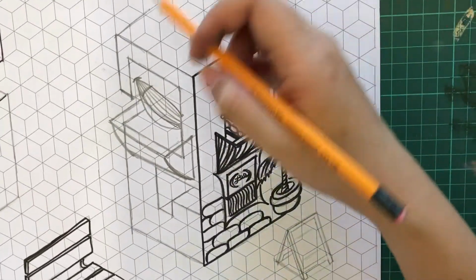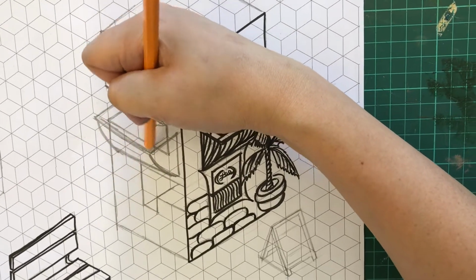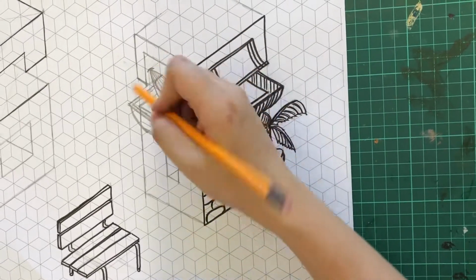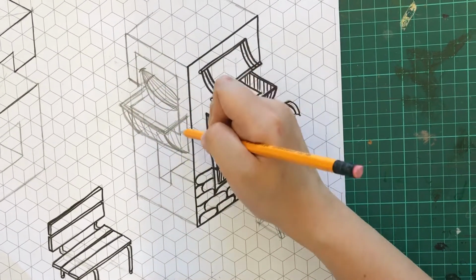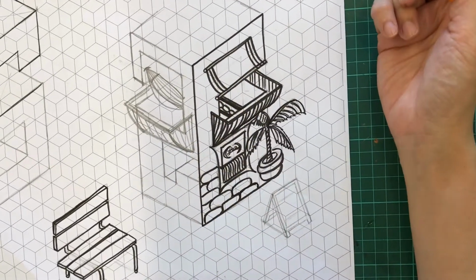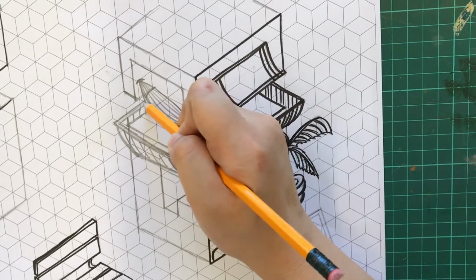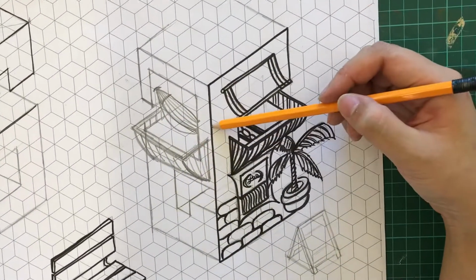And then now I can make it thicker. I'll just darken it for you to see. And then I make the rails all the way down. Do you get that? So this part is going to be like that. You got the idea how I make this part work?